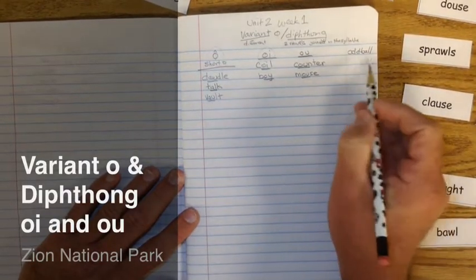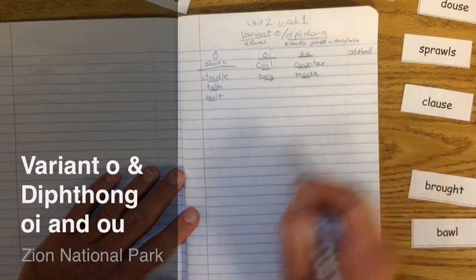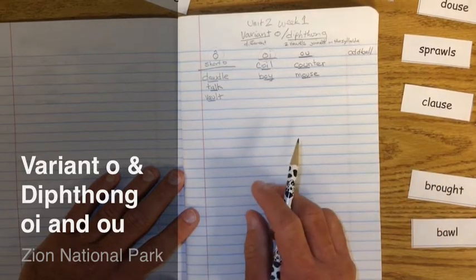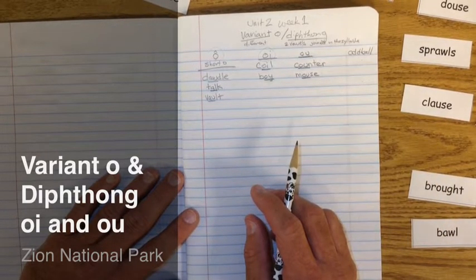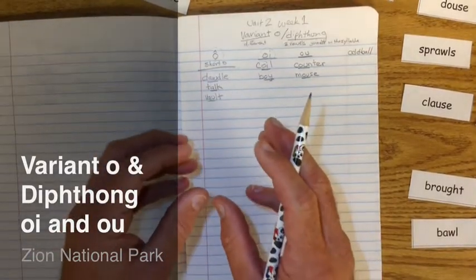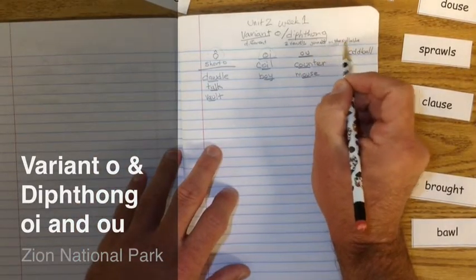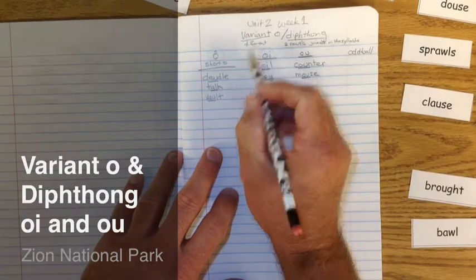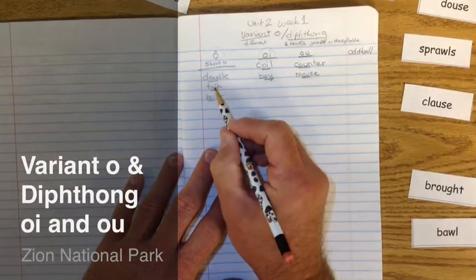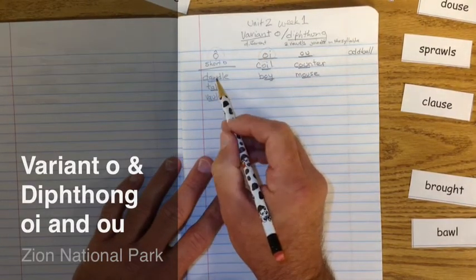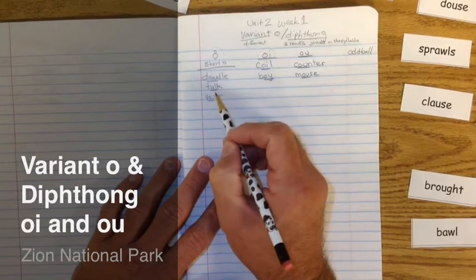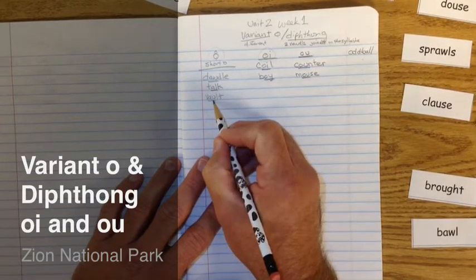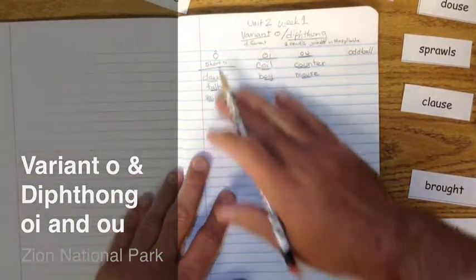Finish writing this out. If there are any oddballs, you put them here. And just remember, the diphthong is two vowels joined in the syllable, and a variant is a different sound. They'll have different versions of it, but it's an aw: dawdle, talk, vault. You're going to have to figure these ones out.